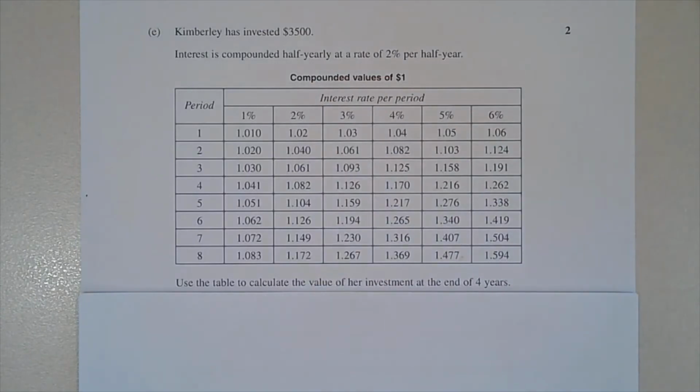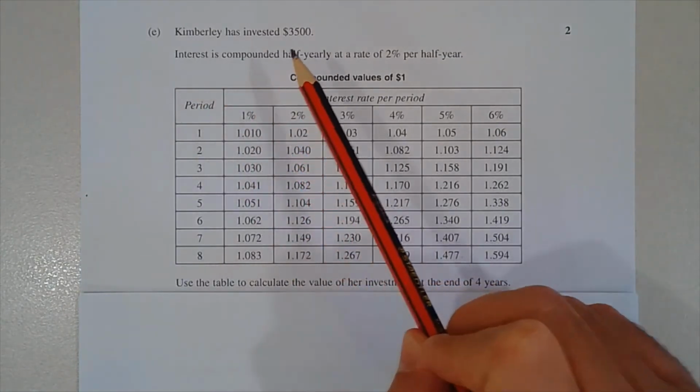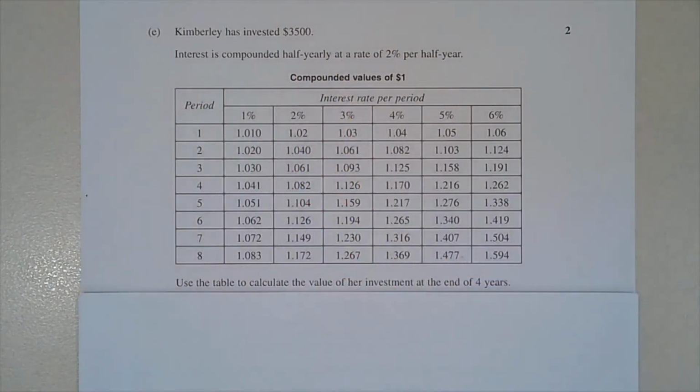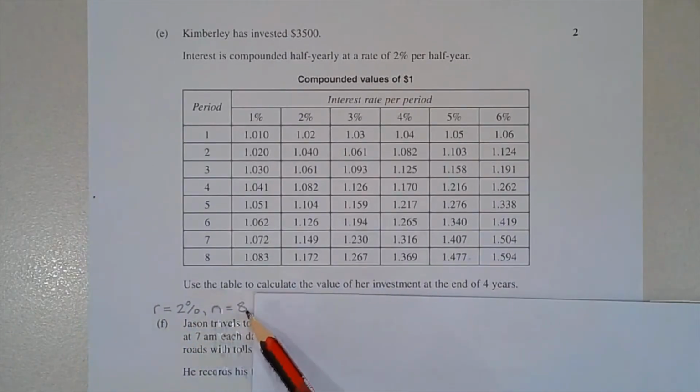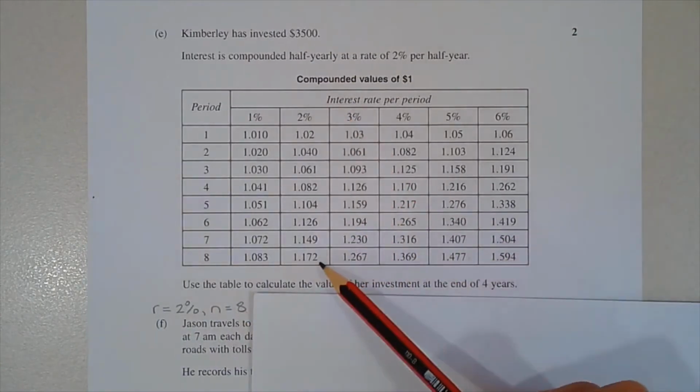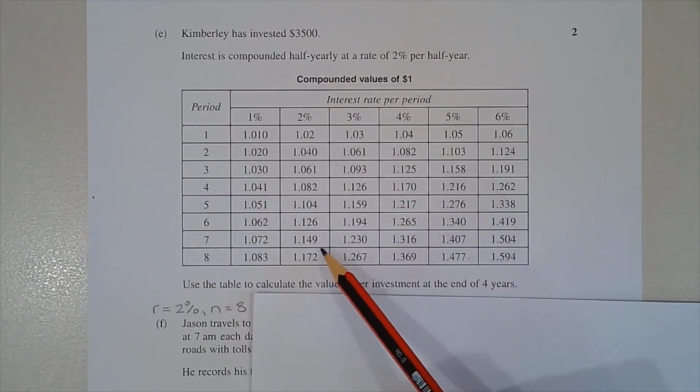Now to determine the number of periods. The investment goes over 4 years. Interest is compounded half yearly, which means there's 2 compounding periods per year over a period of 4 years, which gives us a total number of compounding periods of 8, since it's 2 half years per year over 4 years. That means R is equal to 2%, N is equal to 8, which means the interest factor that we need is this one here, 1.172.